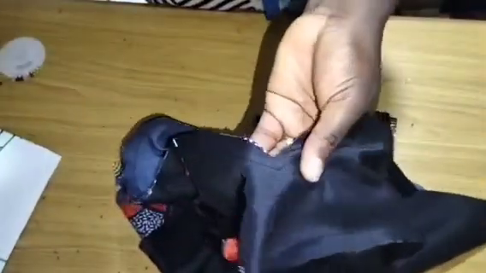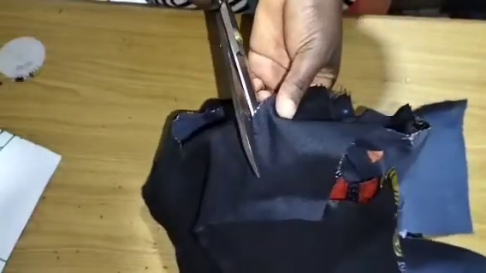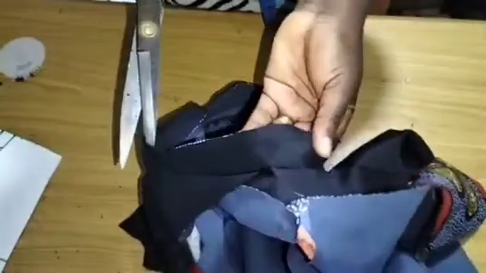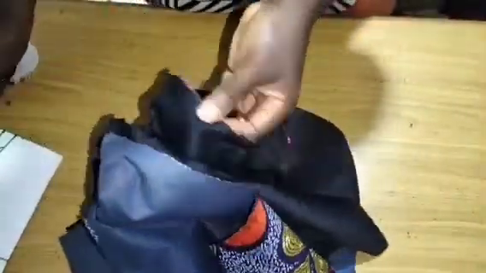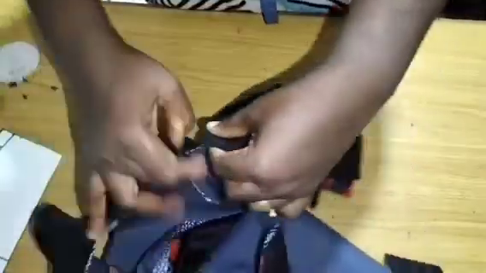Before I top stitch, I thought of showing you that at each point of the sweetheart, just make a notch so it will be easy for you to turn. Can you see? Just keep making notches, especially at those points. Then you take off your pin. So I have notches here.